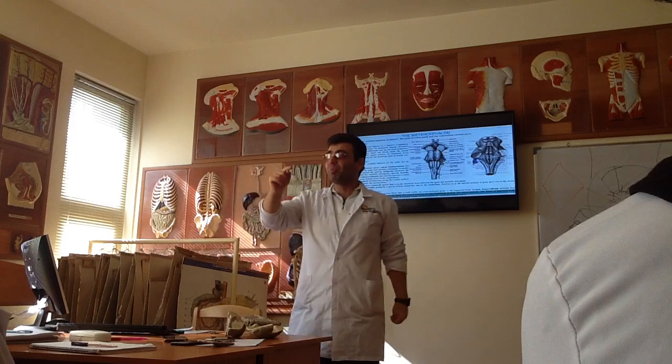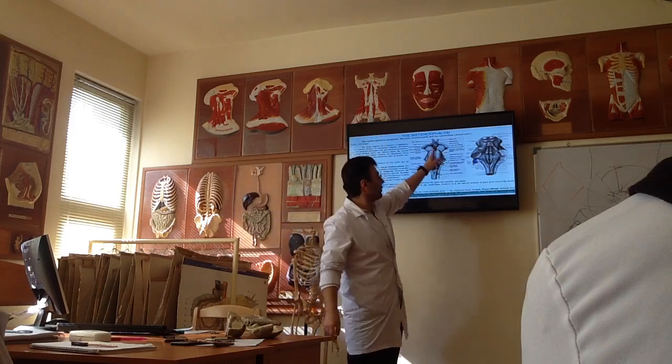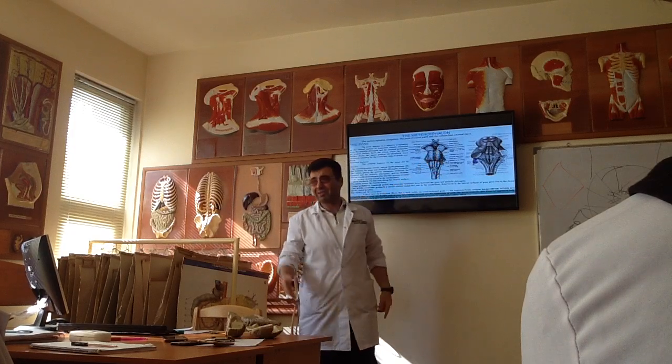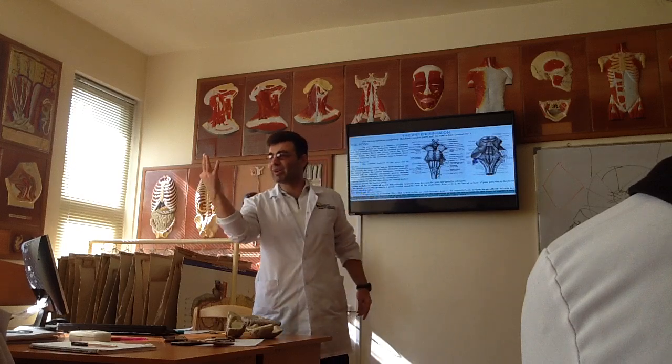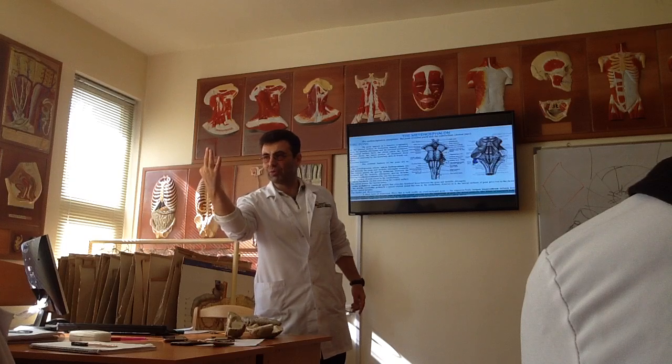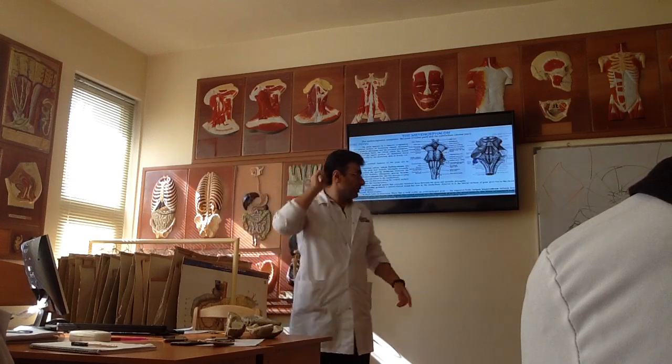Right, please. Above the pons, we can see the third cranial nerve, oculomotorius, 1. Below the pons, like I said before, we see 3 cranial nerves. It is 6-1, 7-1, and 8-1. This is it.